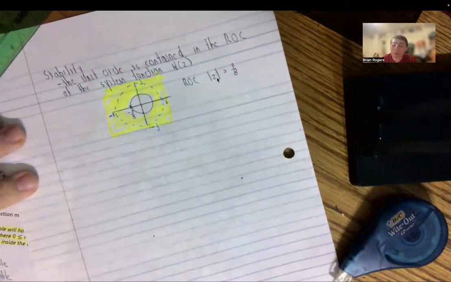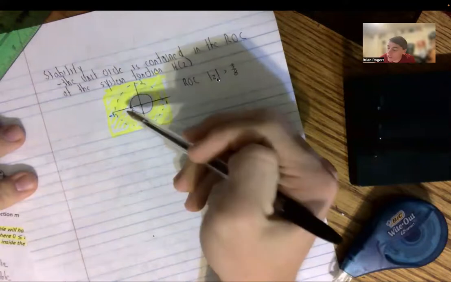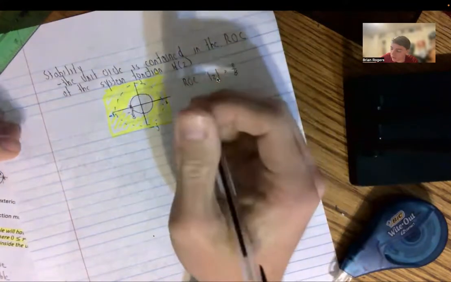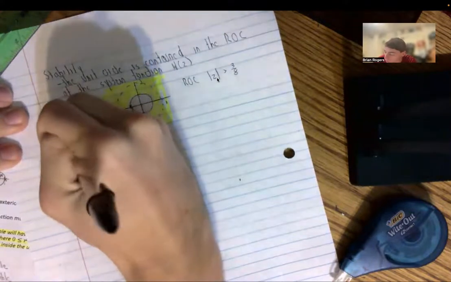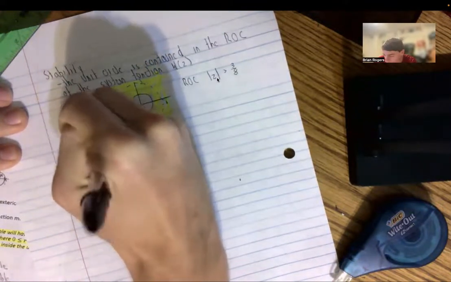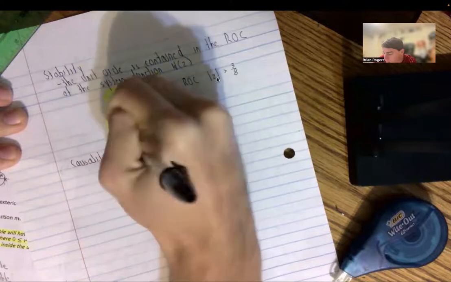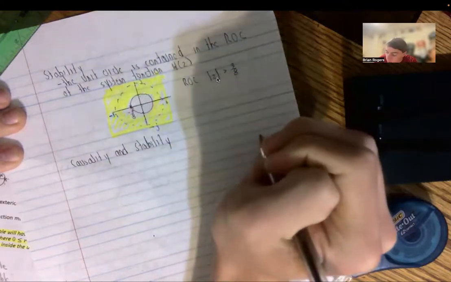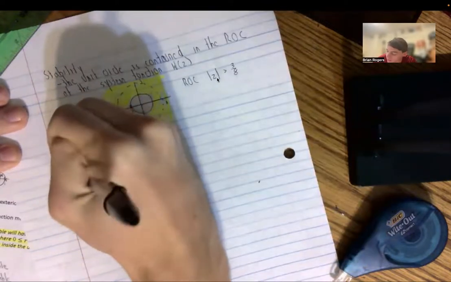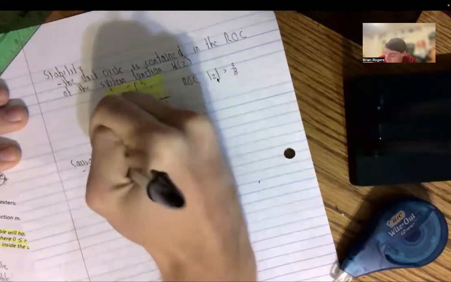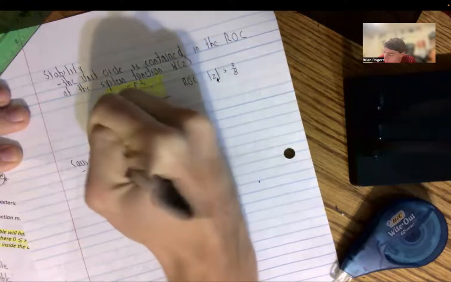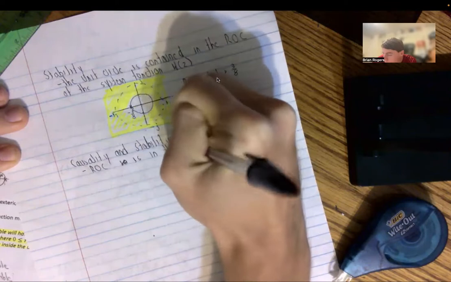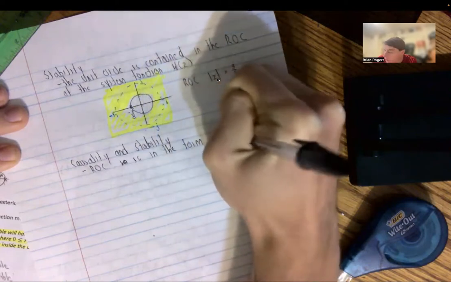And so now we have these two conditions. If it's causal, it's the exterior of the circle. If it's stable, it includes the unit circle. Now, if it's causal and stable, causality and stability, what's going to happen is the region of convergence is in the form z is greater than r.